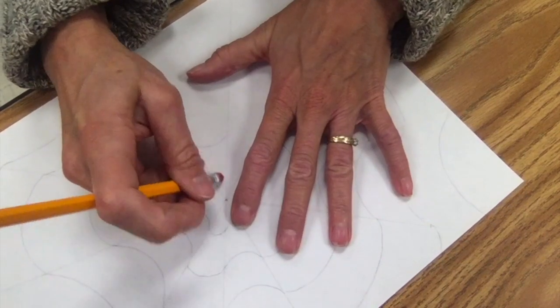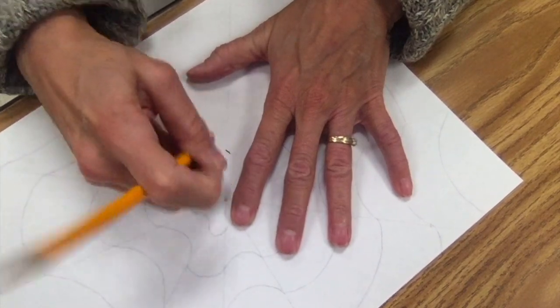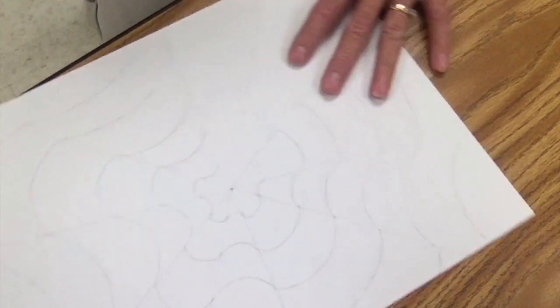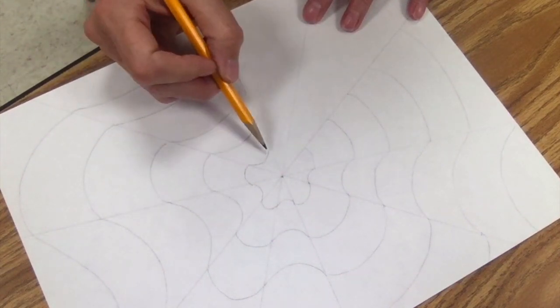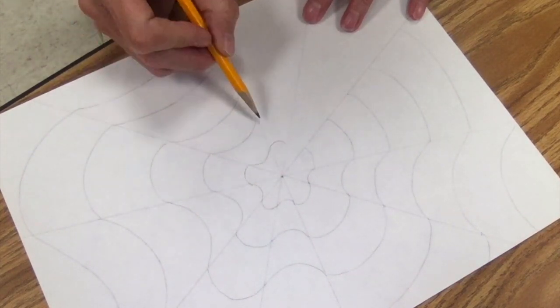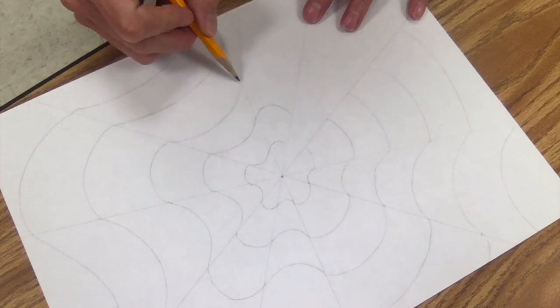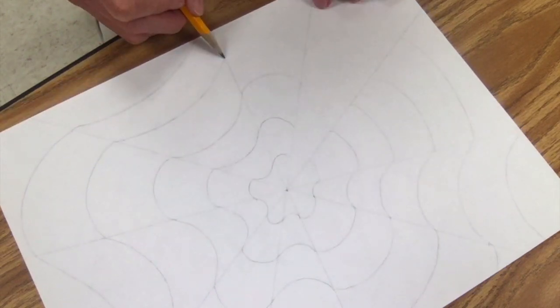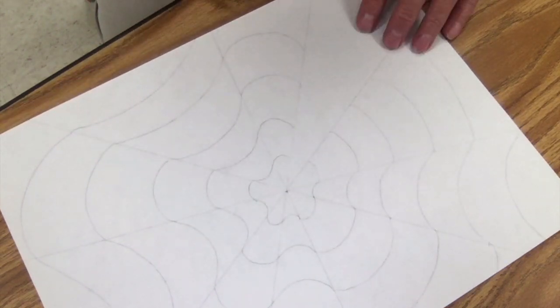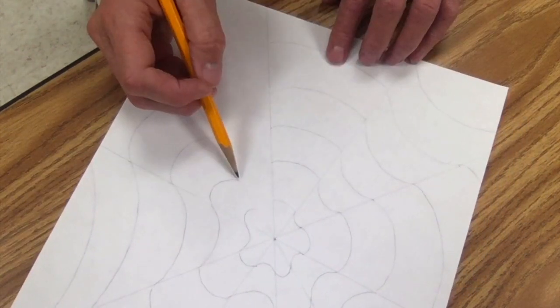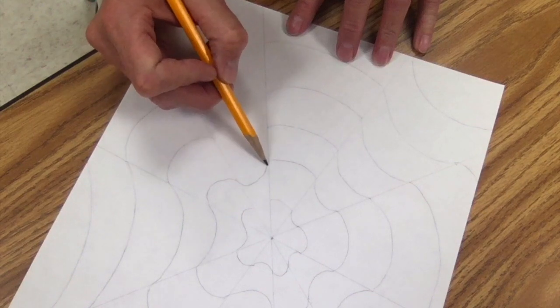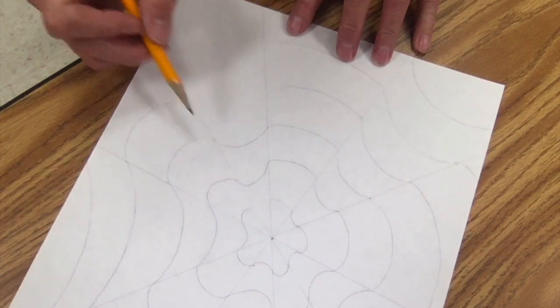Oops, I didn't go the opposite direction. If you catch yourself, that's great. See how if I make my lines light, it's easy to erase, but if I make them too dark, then it's really hard to erase. So I got to go the opposite direction again. Might need to tell yourself that in your head. Okay, opposite direction. Because I didn't tell myself and I just started drawing. Wasn't even paying attention. Okay, and then my last one connects those two together.